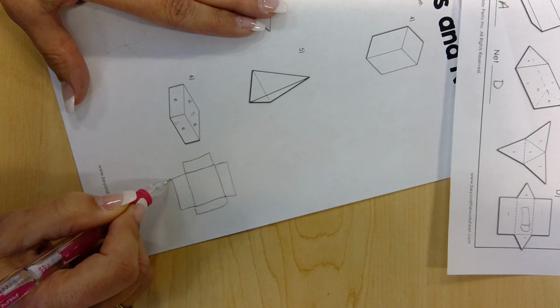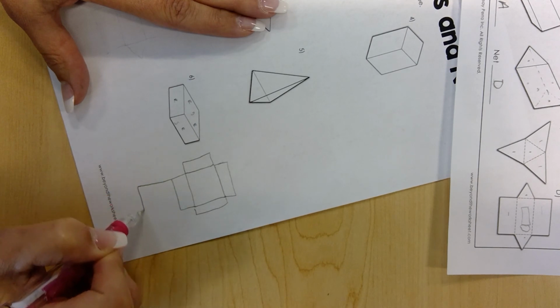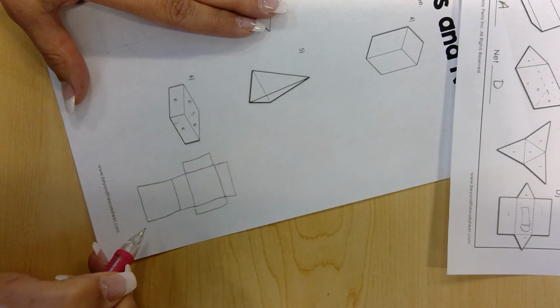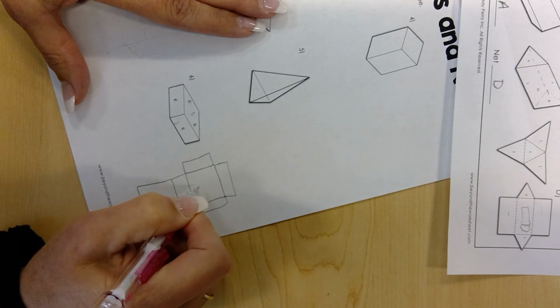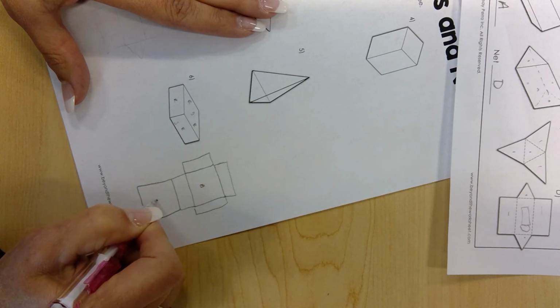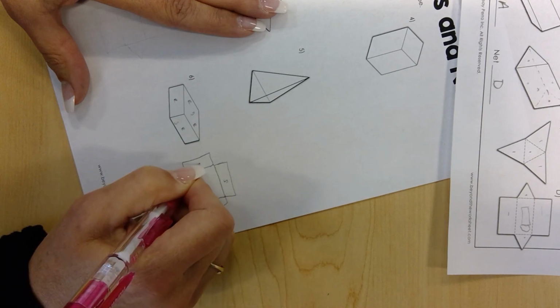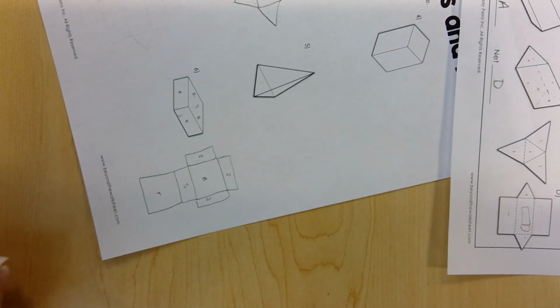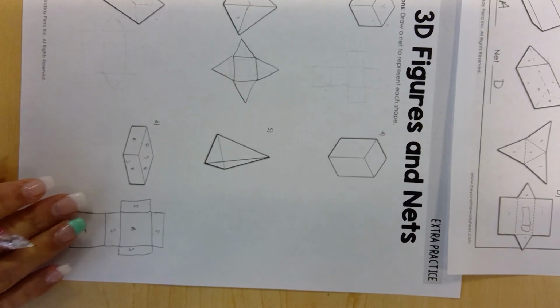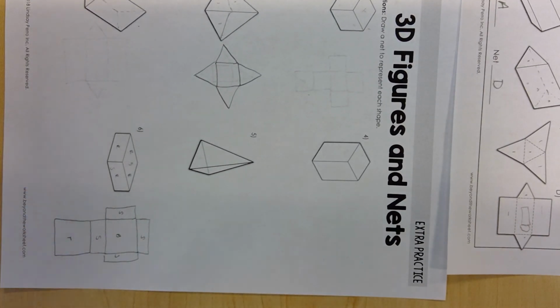The top of our box is going to be a square. So we need to show this is the bottom, this is the top, and these are the sides. Okay, that is it for this set of worksheets.